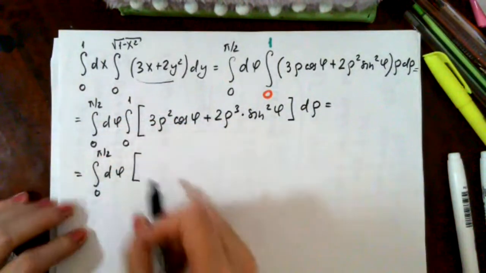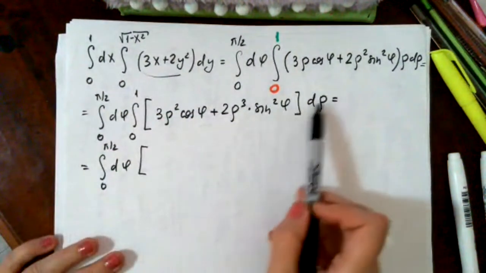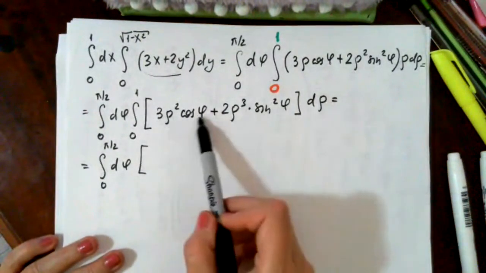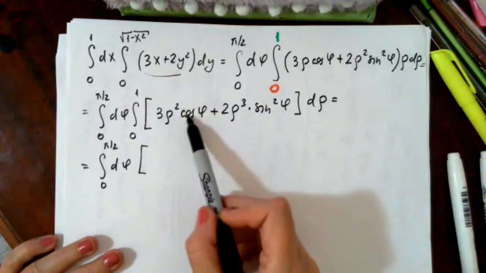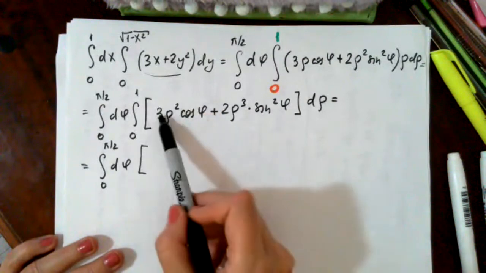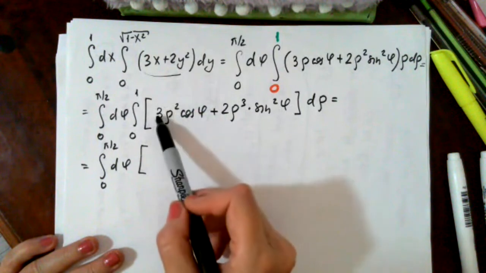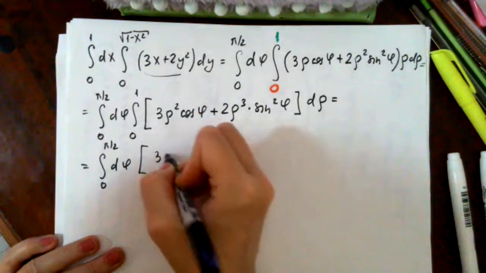I'm starting integration. The first integration should be done with respect to r. It means that phi and cosine of phi turn into constants. The only variable is r squared here, and as for 3 times cosine of phi, it could be rewritten.